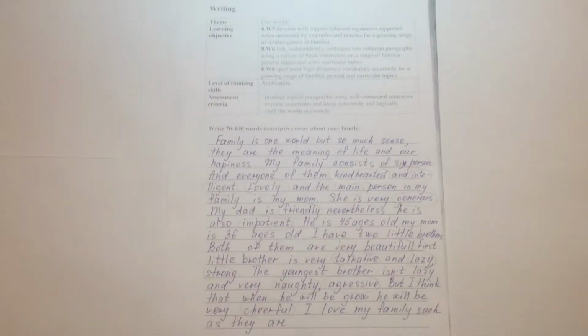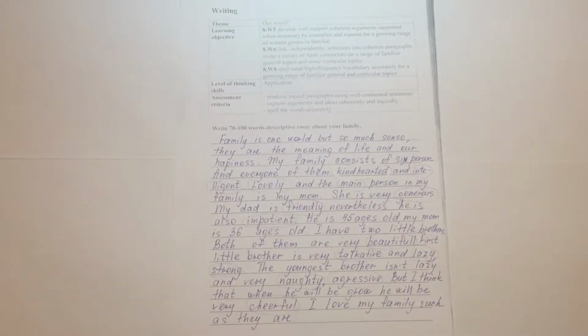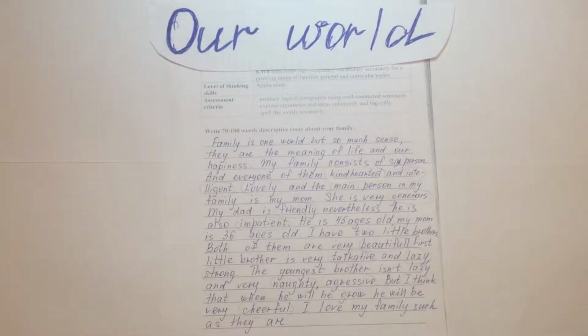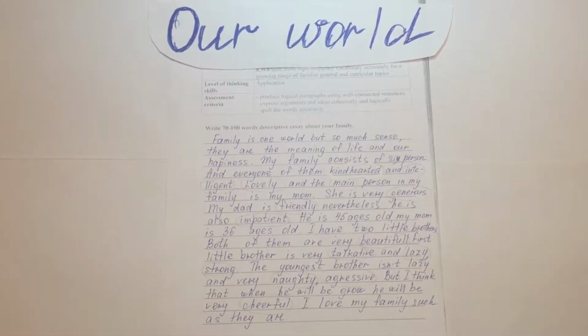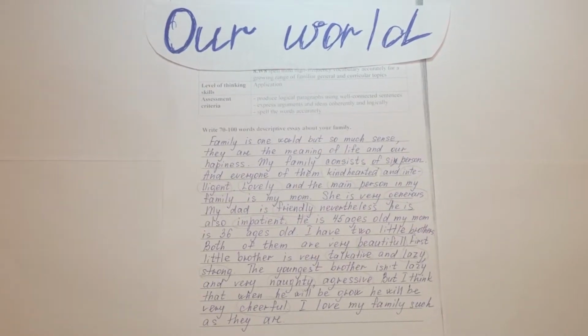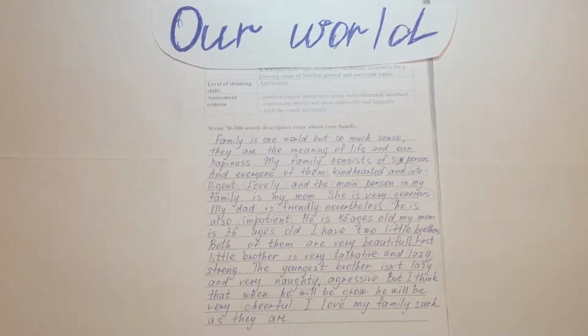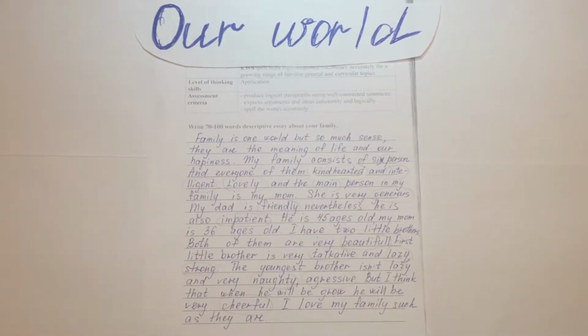The task is typical: to describe people. The task of the paper relates to the topic Our World, relations with the family. The goal of the task is to present the ability to use adjectives for describing people and be able to justify the ideas. This paragraph is not optimal 8th grade work.